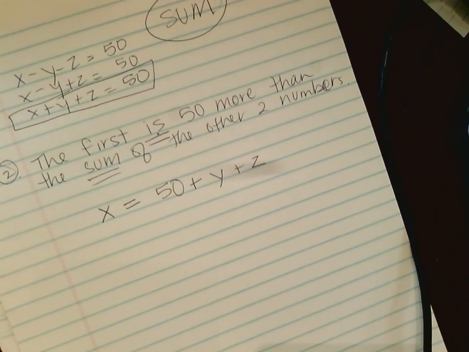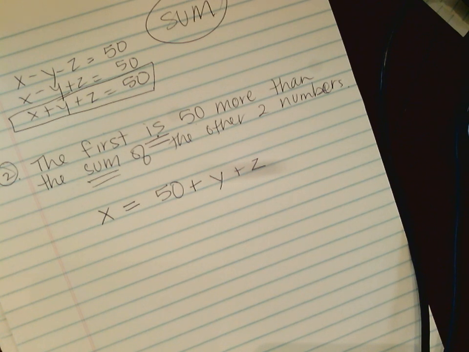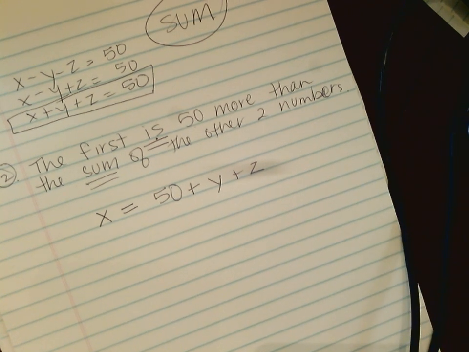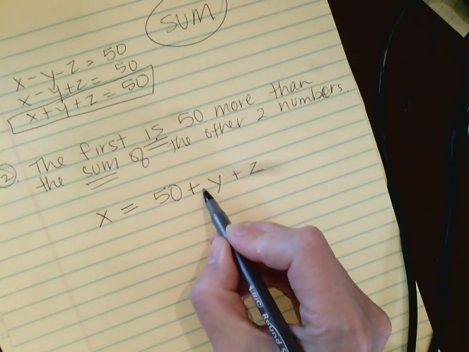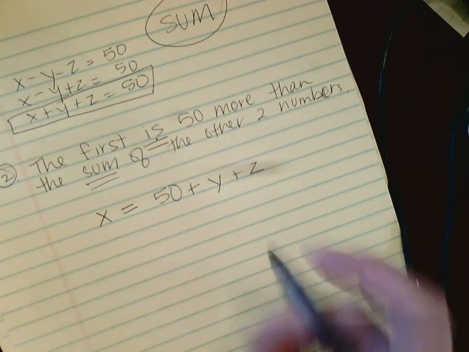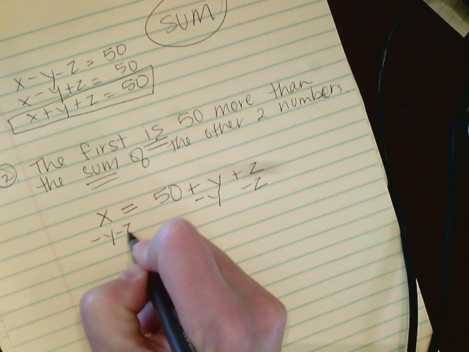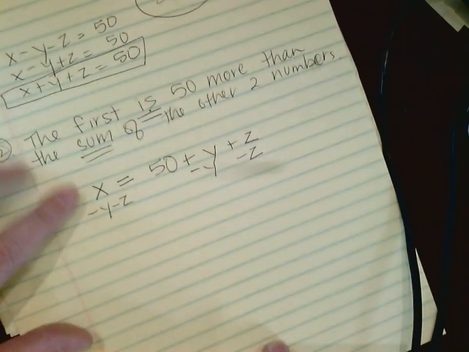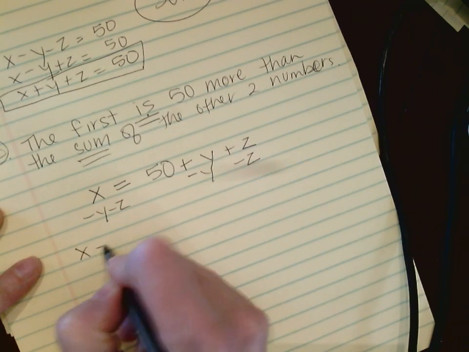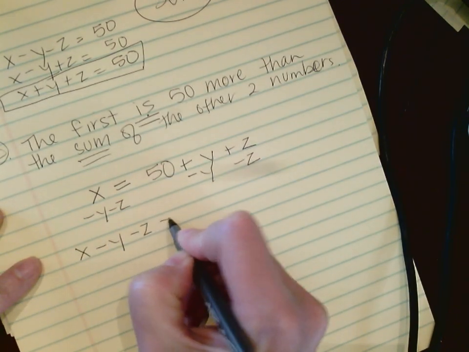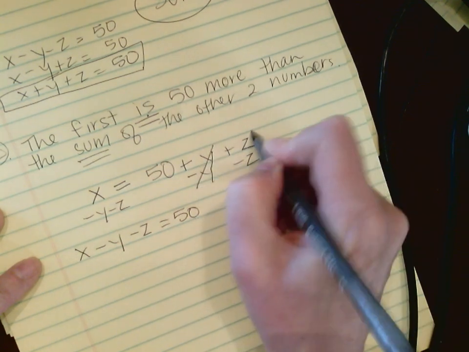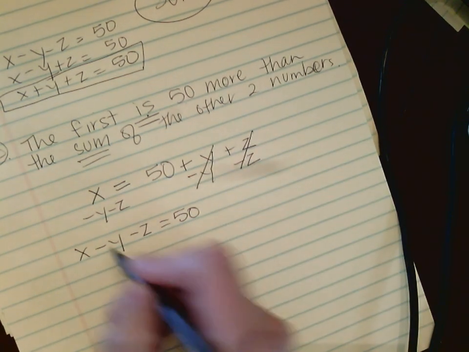Now, it wants you to rewrite this equation where the x, y, and z are on the left side with the constant, which is the 50, on the right. Which means if I'm moving these two terms over to this side, I will need to subtract y and subtract z from both sides. So on the left, I will have x minus y minus z equals 50, because those will cancel out.